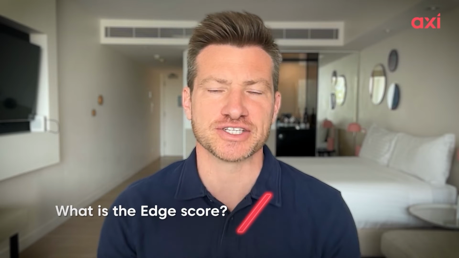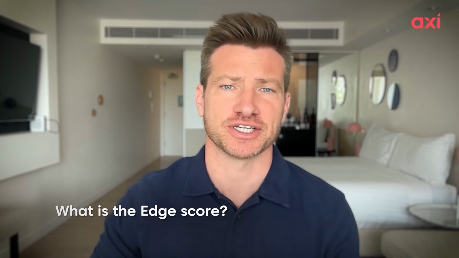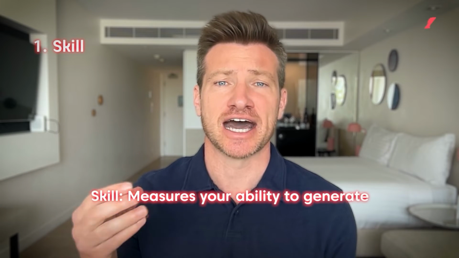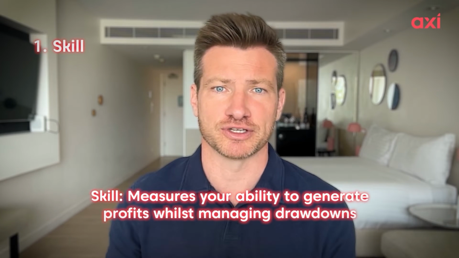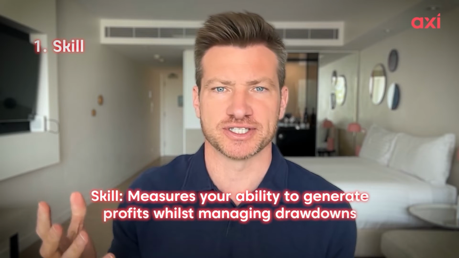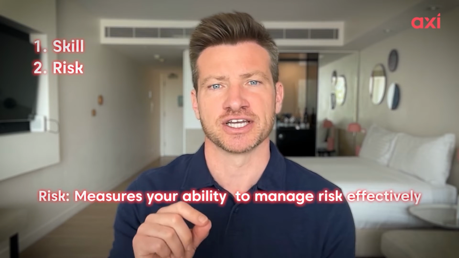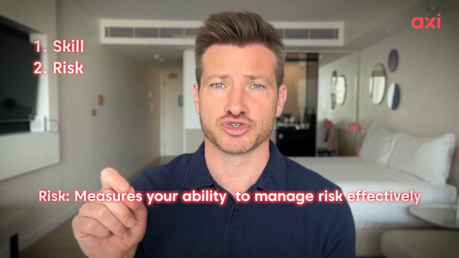Next question is around the edge score. Basically, what is it and how is it calculated? So the edge score is comprised of 4 different areas. First of all, your skill, right? Now that's easy. How good are you at picking out trades and making profits for them? So your ability to generate profits. Second of all, your risk control. So this measures your ability to manage risk effectively, especially during drawdowns.